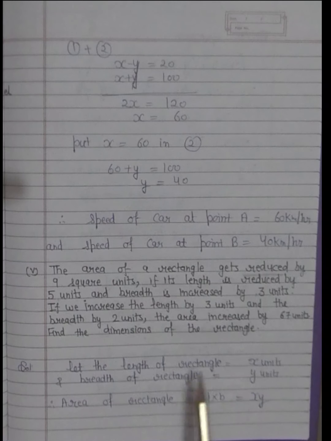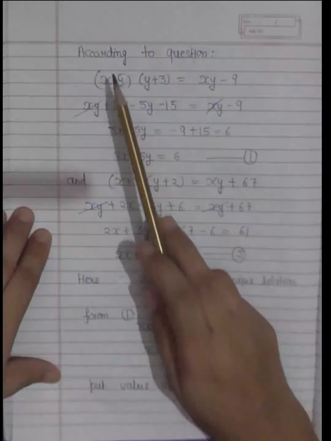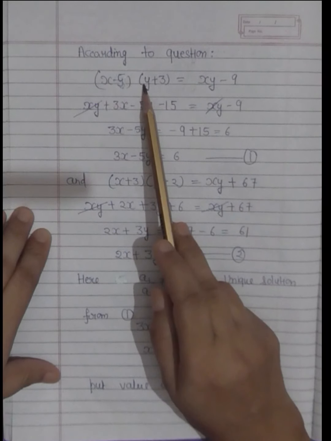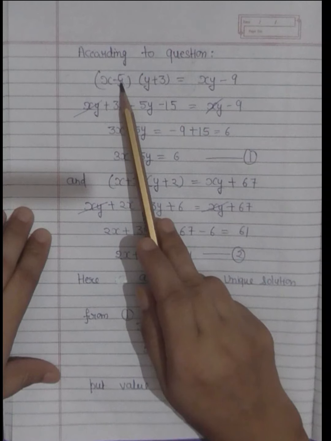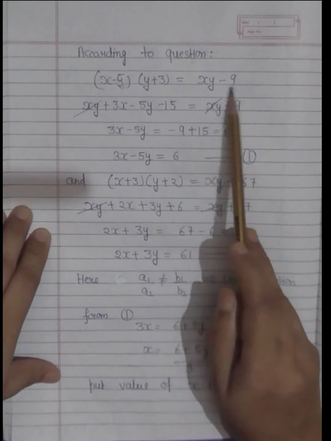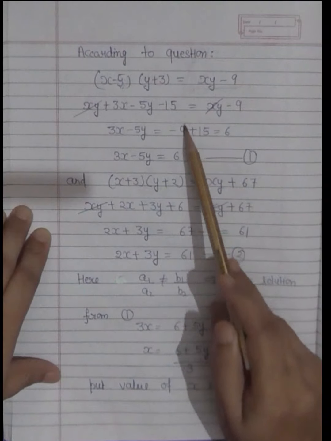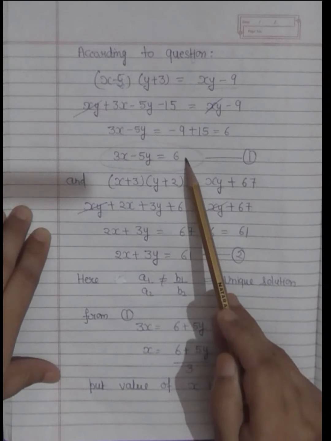Here we have considered the length as x and the breadth as y. So the area will be x into y. So according to the question, x minus 5, y plus 3. This is the new length after deduction of 5 units, the new breadth after increasing by 3 units. The new area will be reduced by 9 units. So xy minus 9. Solve it. We will get the first equation as 3x minus 5y is equal to 6.